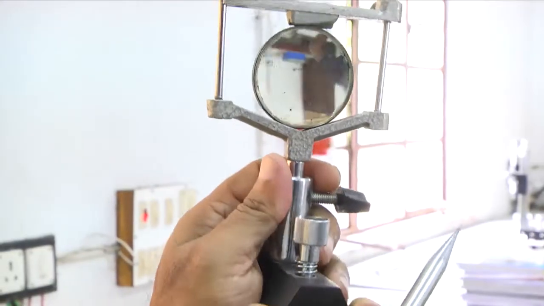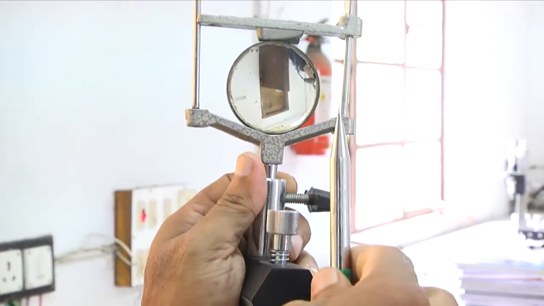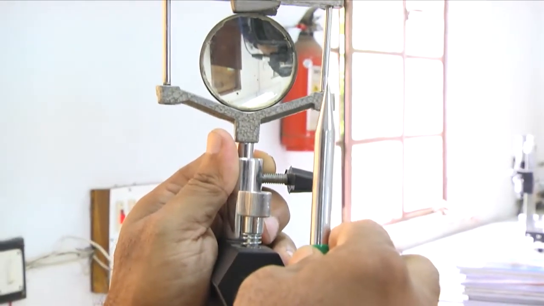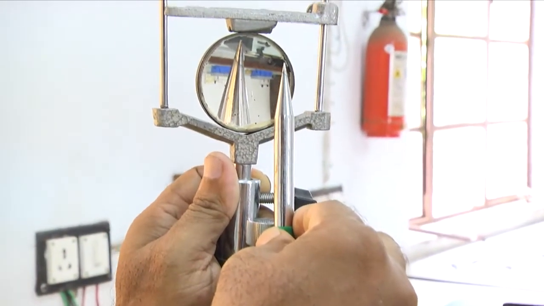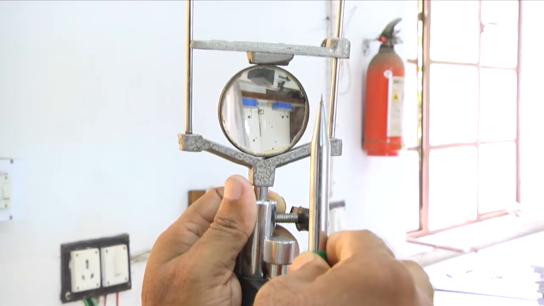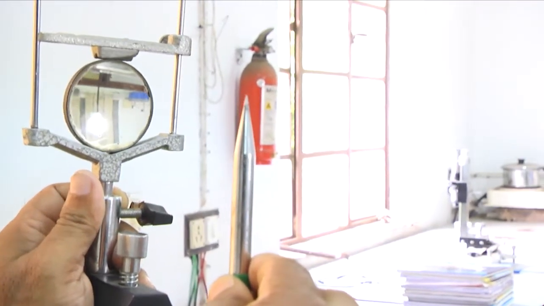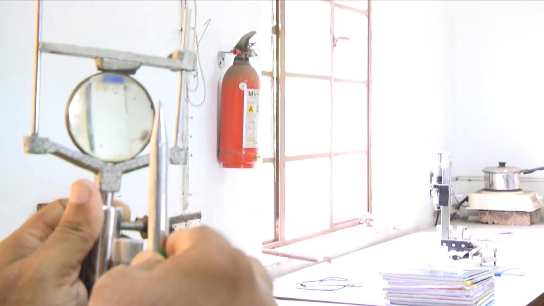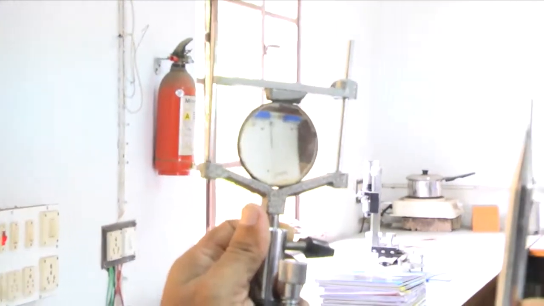Now, the other side actually has two mirrors attached. If I look at the other side of this mirror, you can see the erect image. Now I am changing the distance, and it is becoming diffused. Can you see the inverted one?